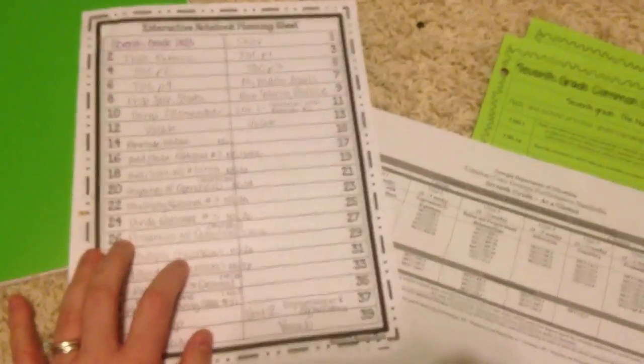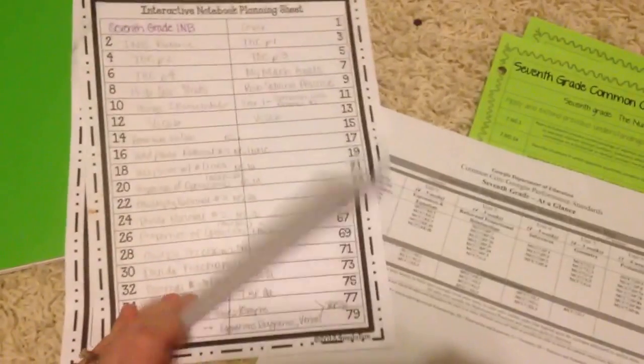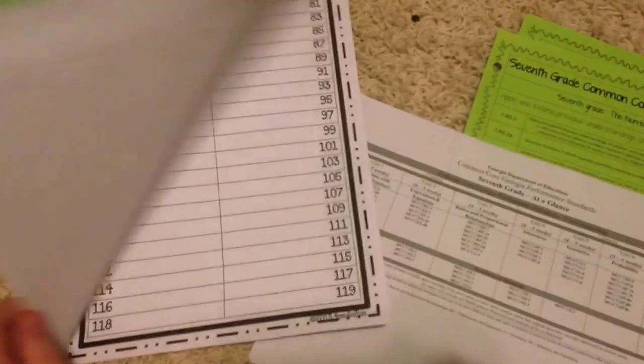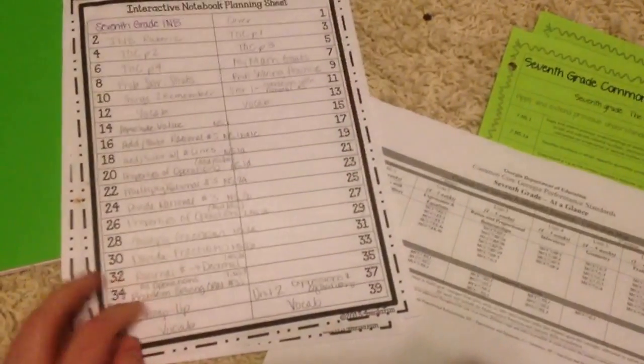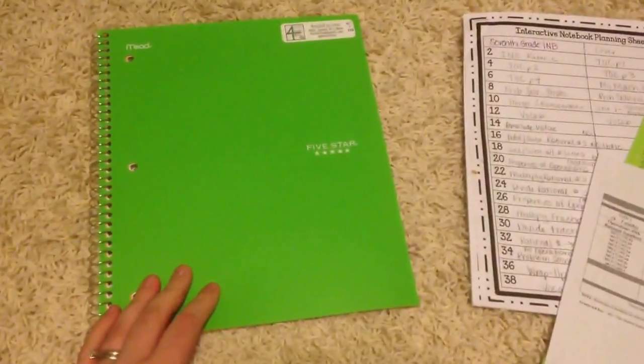And when you have these two things, the standards and the scope and sequence, that is when you can pull out my freebie interactive notebook planning sheet, and you can start planning what your year is going to look like. You can see that I have planned the first 3 units for 7th grade to go along with a workshop that I'm teaching in Georgia later this summer.